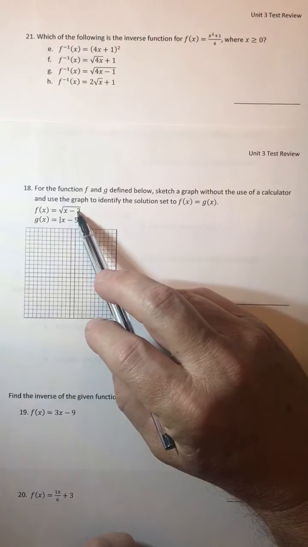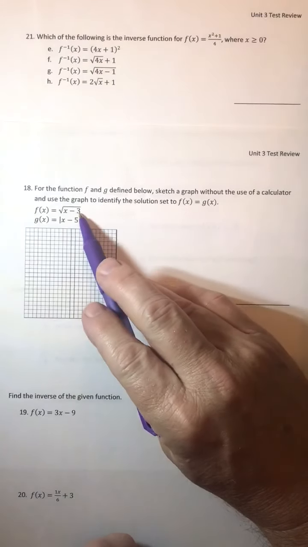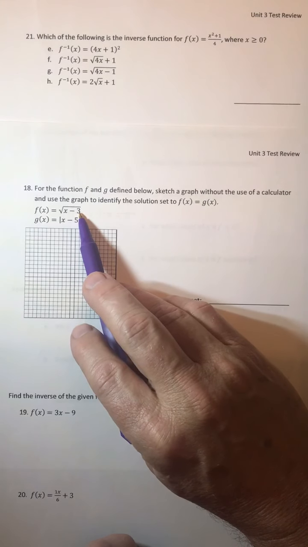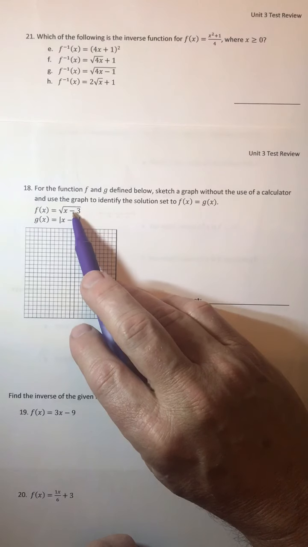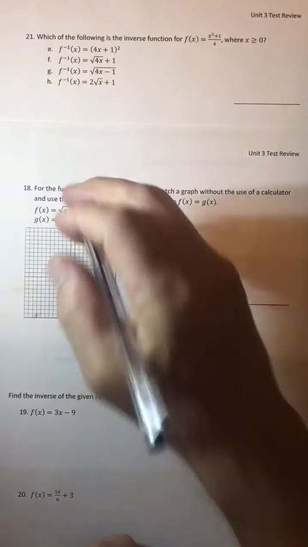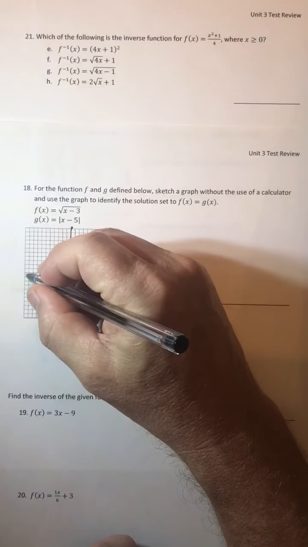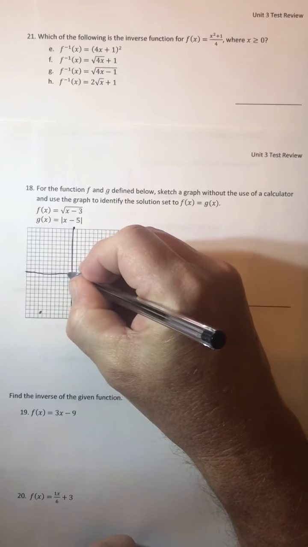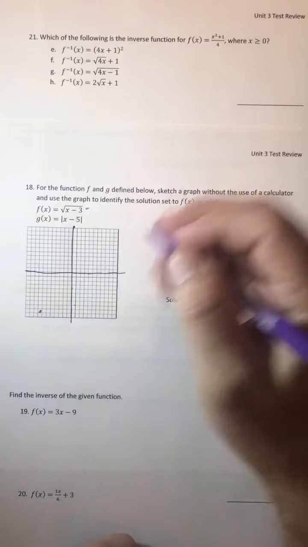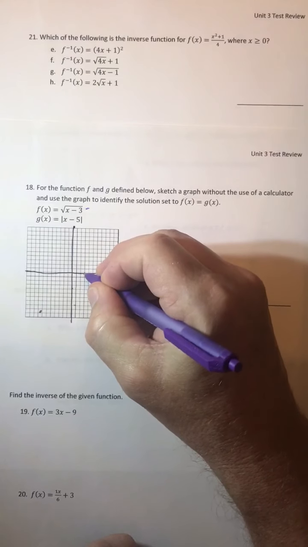Alright, so we're given the f of x function, and I'll use colored pens to do this. So our f of x function is the square root of x minus 3. Remember what this minus 3 does is it shifts it, opposite of what we think, so it's going to shift it 3 places to the right. So if I do my xy axis here, and here, we'll do this with the purple. It's going to move it over 3 places. So 1, 2, 3.